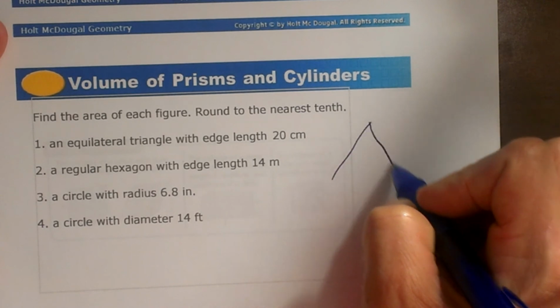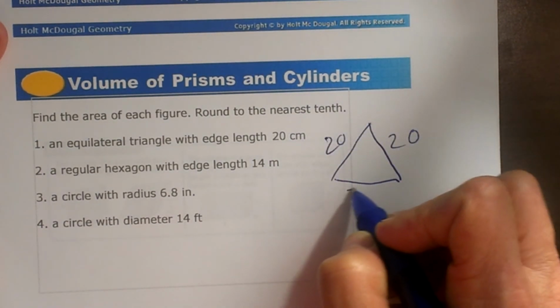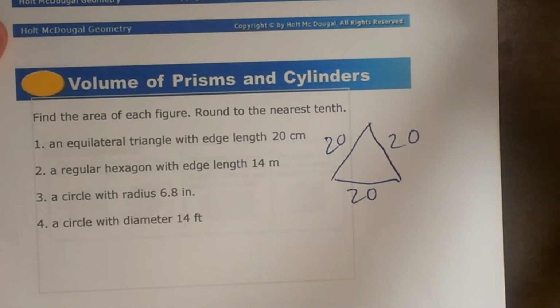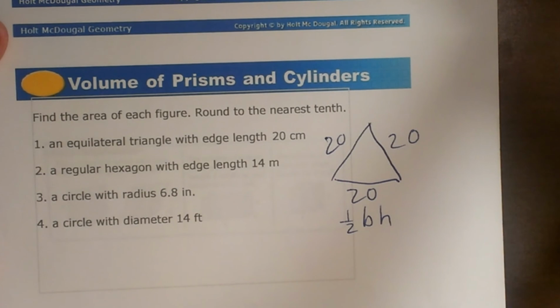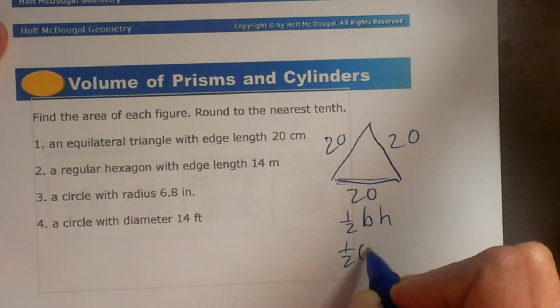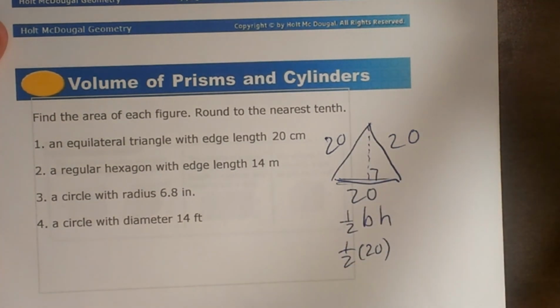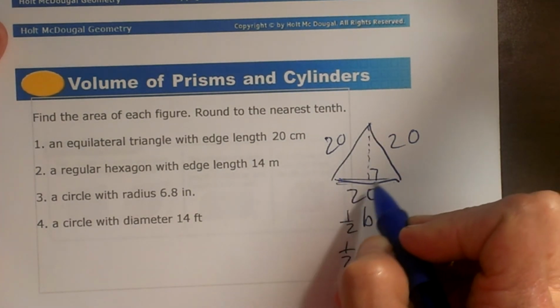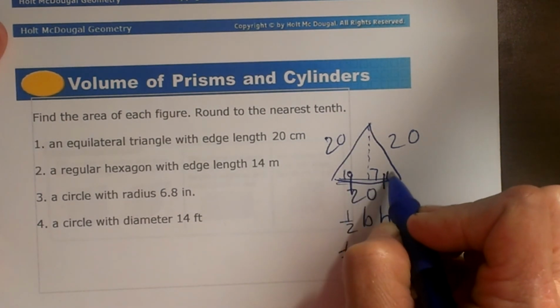Okay, so we've got an equilateral triangle with 20 on each side. How do you find the area of that? Well, it's 1/2 base times height, correct? So we got the base, that's 20. But what's our height? Let's draw it in. On an equilateral triangle, what happens to this base? It cuts it in half. So we end up with 10 over here and 10 over here.